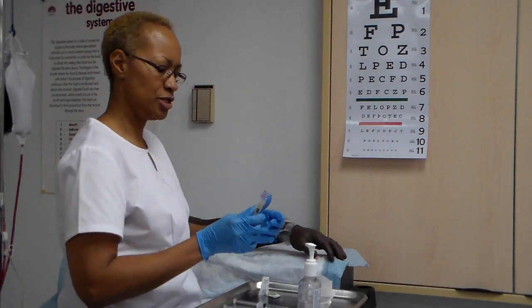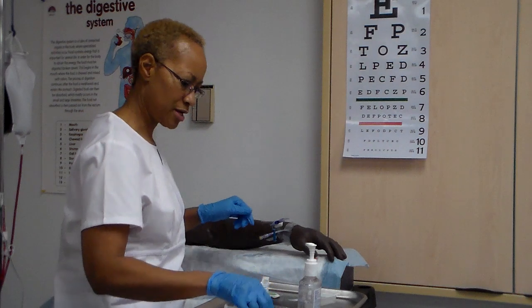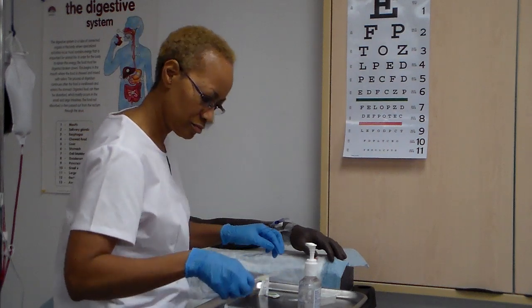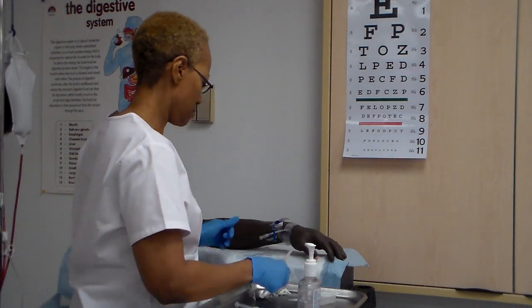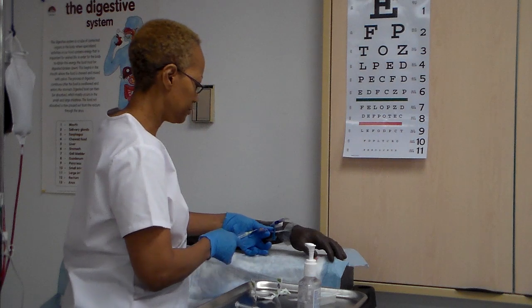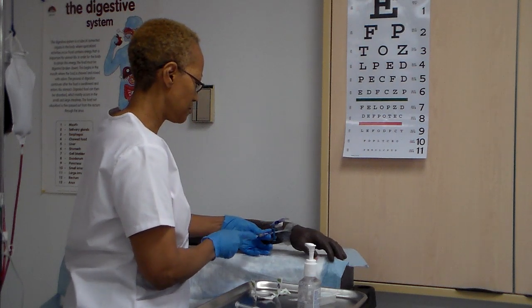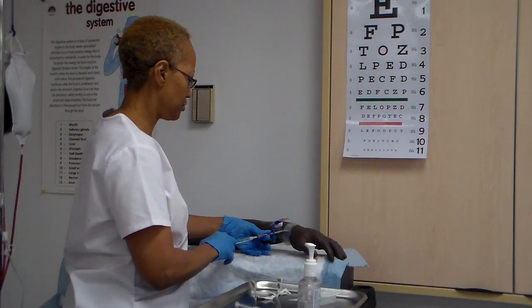I'm going to use a needleless system here. Okay, that's for my medication. Okay, I'm going to do saline in the center. Pull back, blood return.